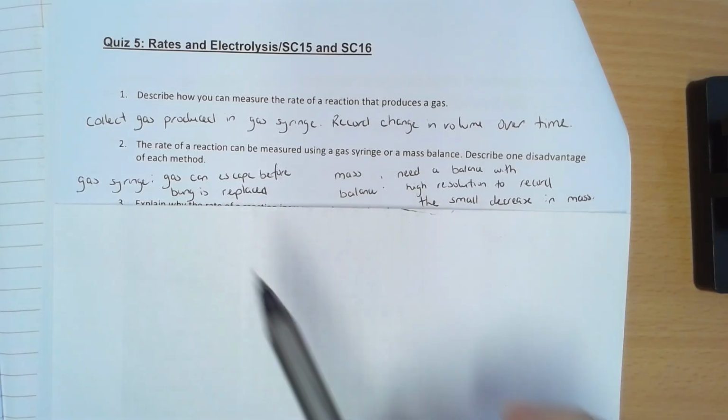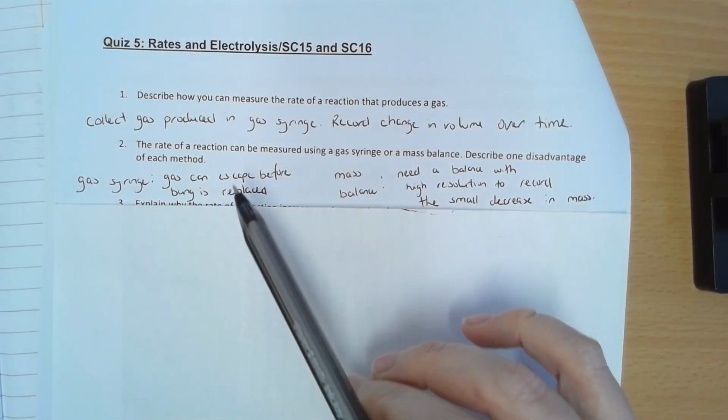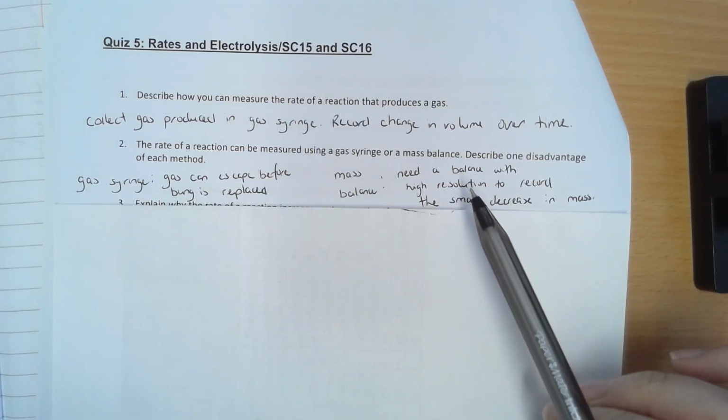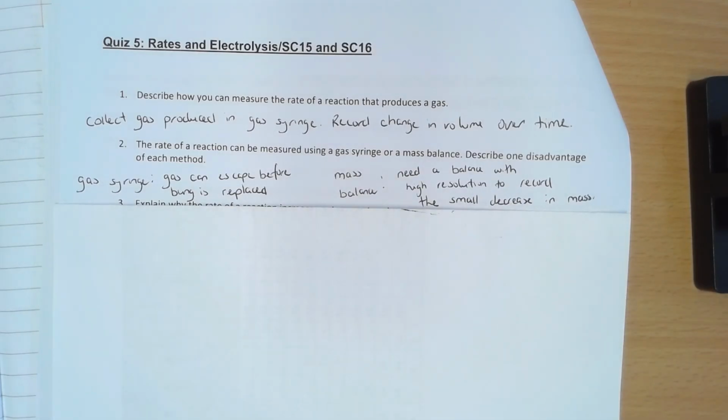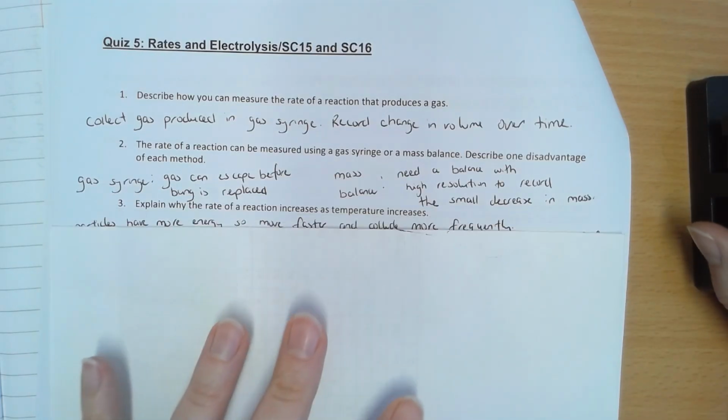Disadvantage of each method: gas syringe, some of the gas can escape before you get that bung on. And mass balance, because the decrease will be so small, you just need a very sensitive balance, a balance with a high resolution, or you're not going to be able to record your results.